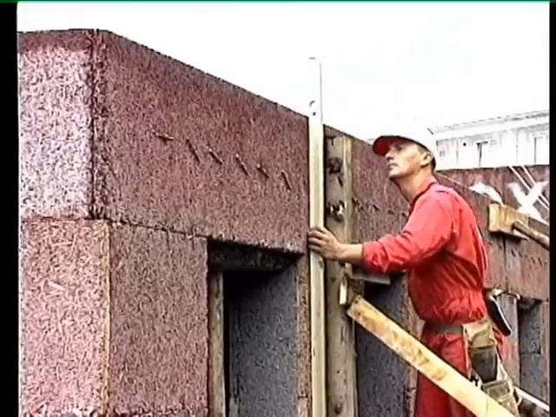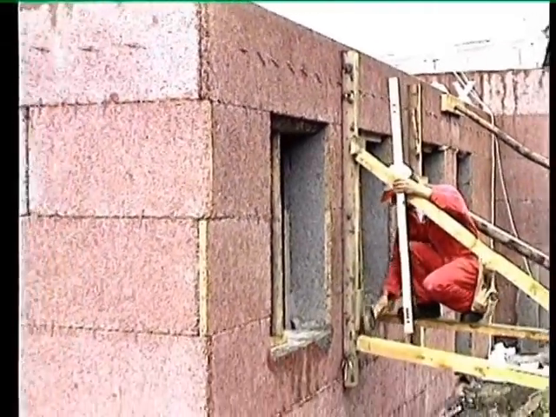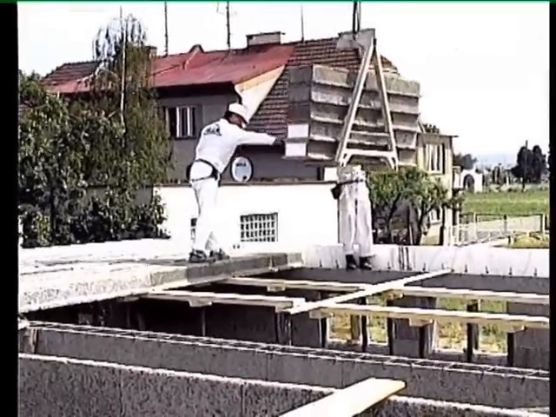The walls are leveled before ceiling assembly is commenced. The ceiling construction is composed of permanent boarding.